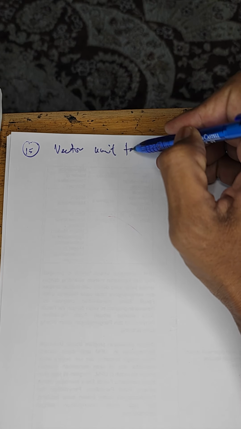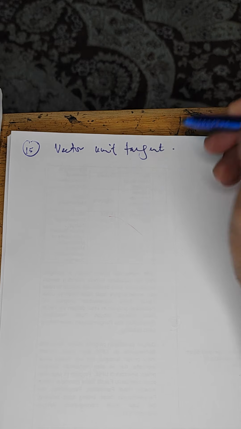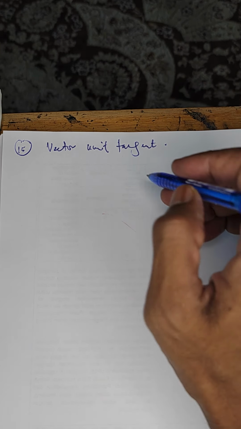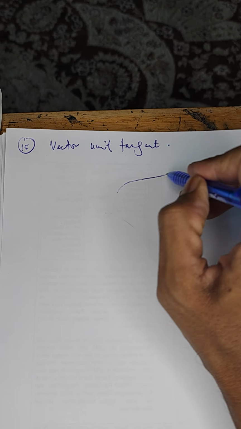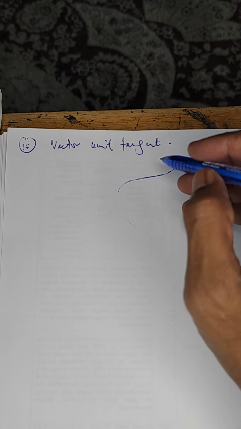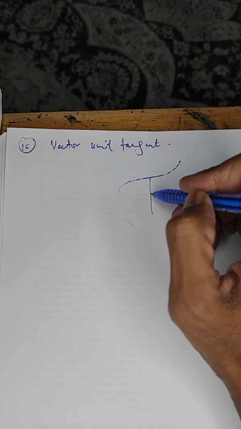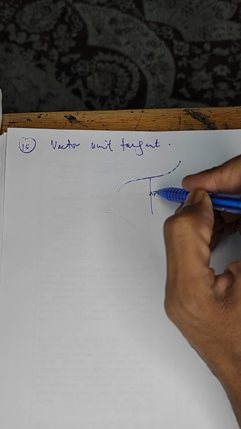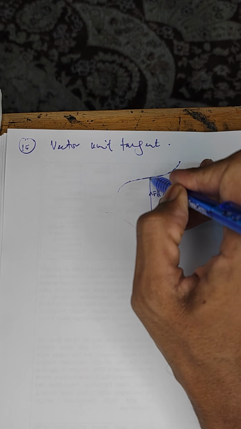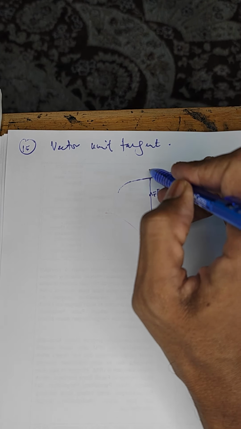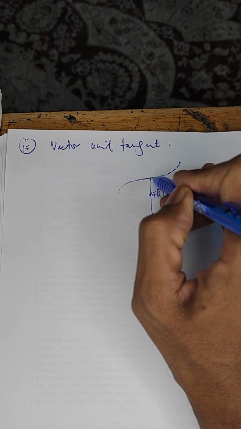Vector unit tangent. What is vector unit tangent? So if we consider the movement of an object, a particle, and at a certain point, let's say we have a position vector r(t), then the vector unit tangent is the tangent to that curve.